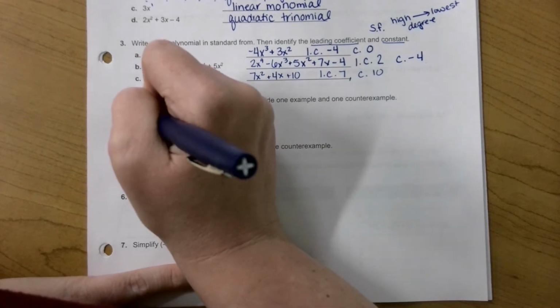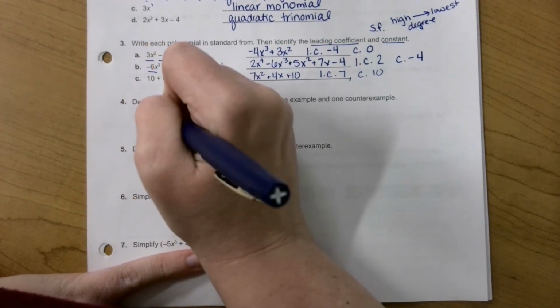So standard form, and there's a couple of different ways you can define this.